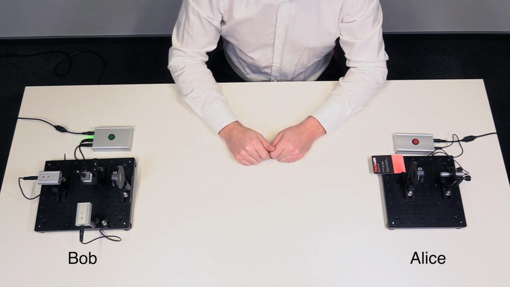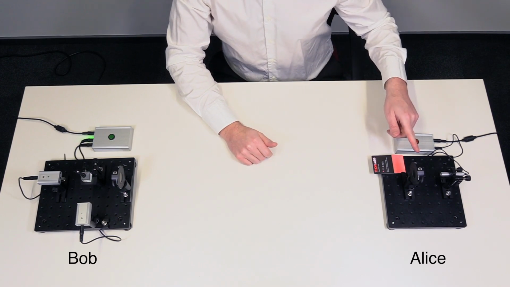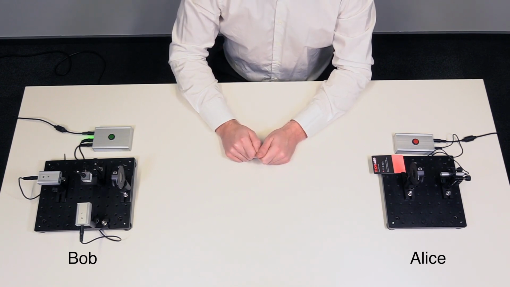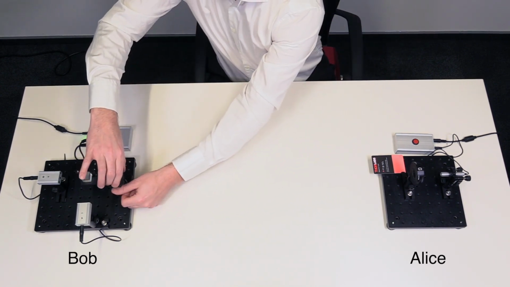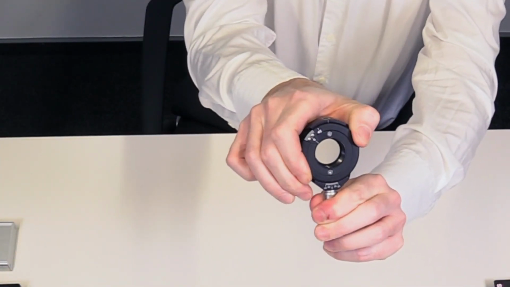Now, those are the cases when the bases match. Now let's look at a case where the bases do not match. So Alice is sending a 1 in the X basis, and Bob is measuring in the plus basis. So I'm rotating this to 0 degrees.